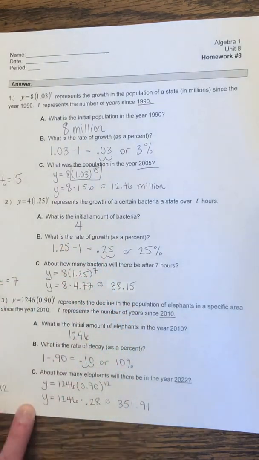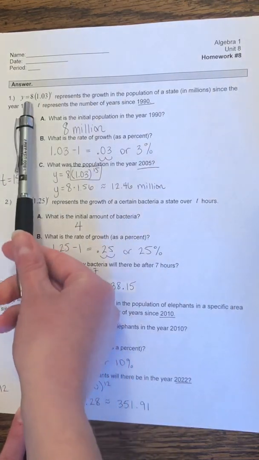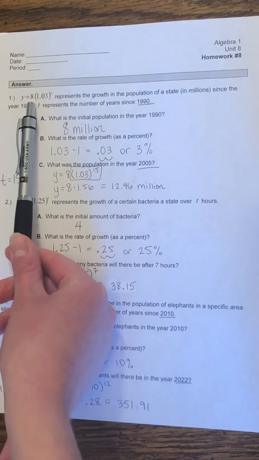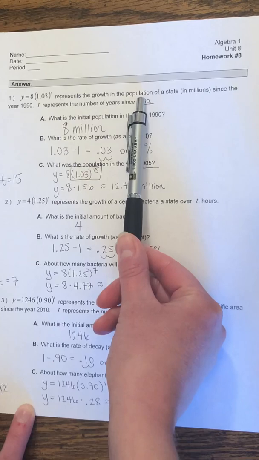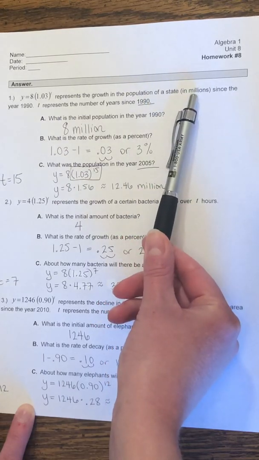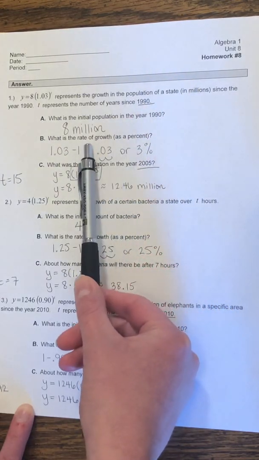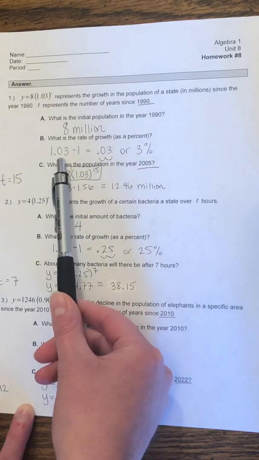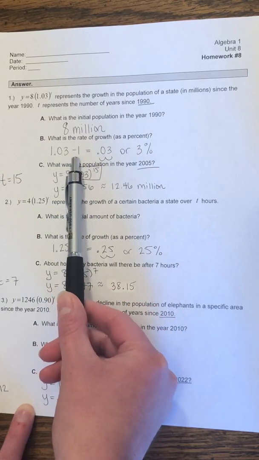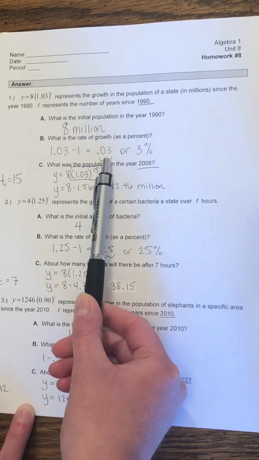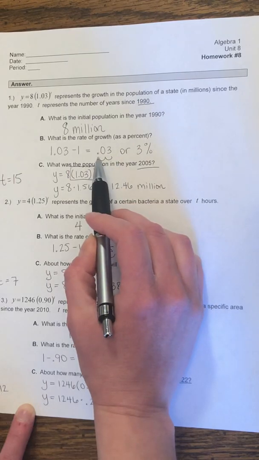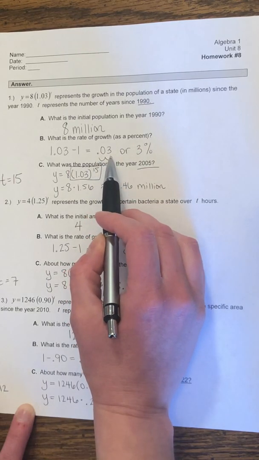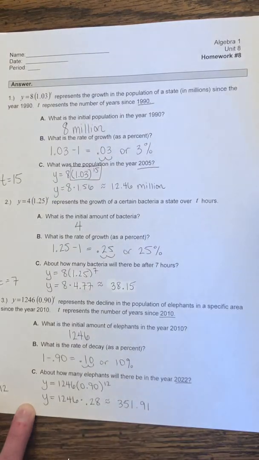So the first question is always, what is the initial amount? To get the initial amount, we always look at the number in front of the parentheses. The reason why I wrote million is because we're talking about population in terms of millions of people. In order to figure out the growth rate, I want to take the number inside parentheses, subtract 1 from it. That's how I get 0.03. And in order to write this as a percent, we need to move the decimal 2 units to the right. That's how I get 3%.